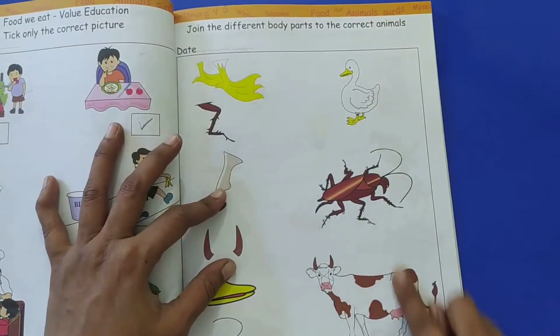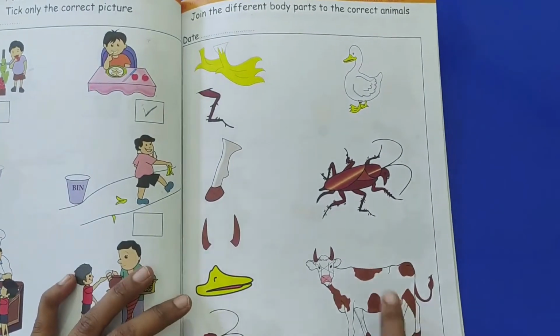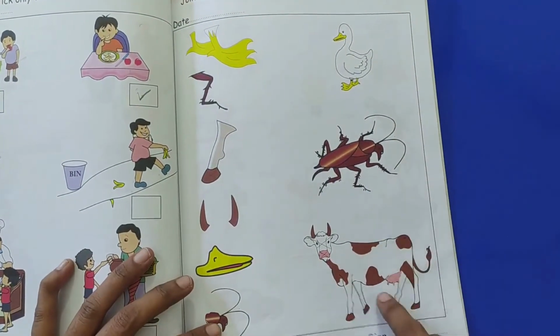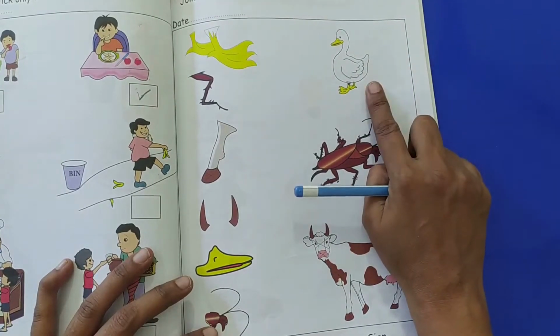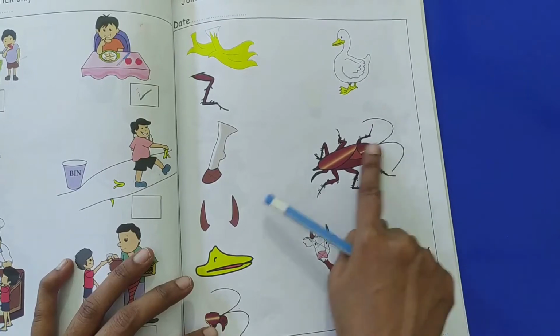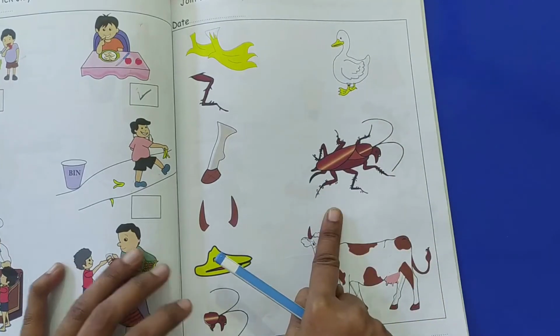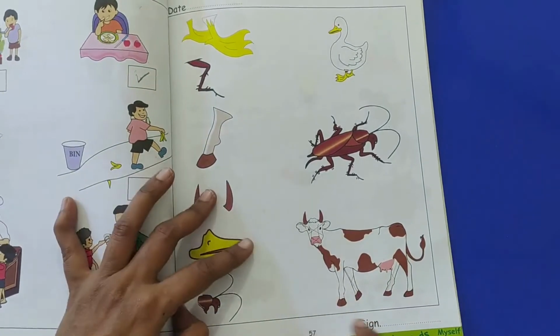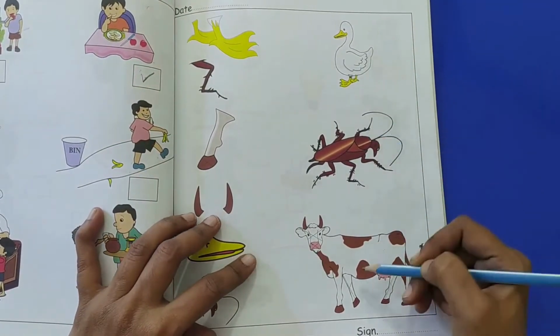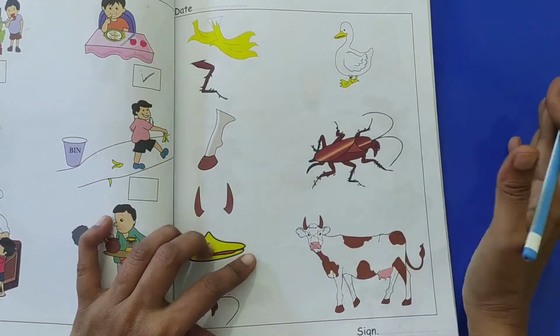So here we have three animals. Okay, there is a bird, there is an insect, and there is an animal. This is a duck. This is a cockroach. And here we have a cow. So you can see all the three animals, okay, they look very different.